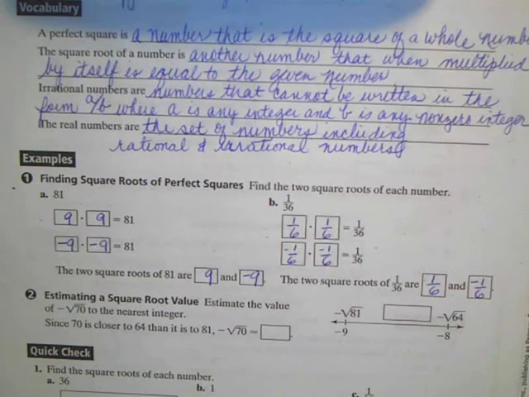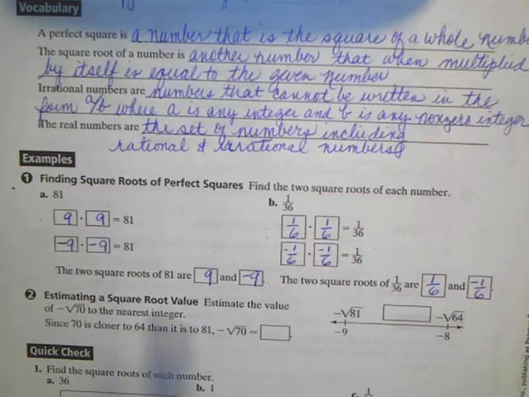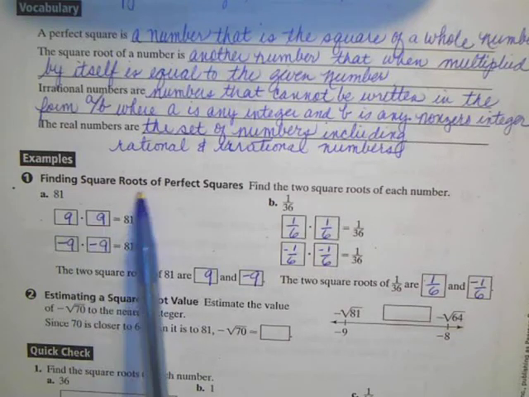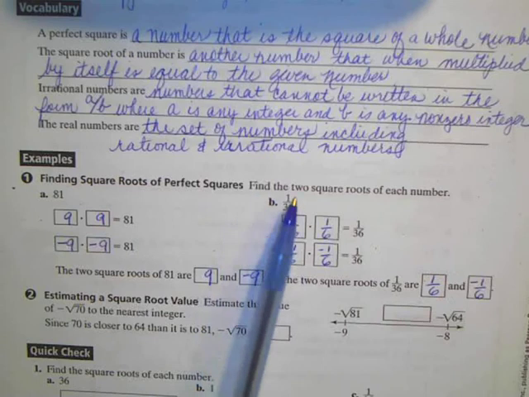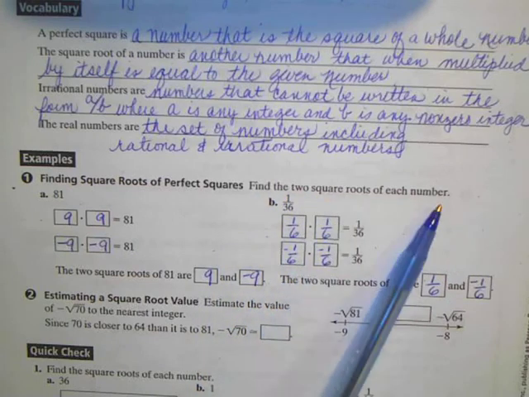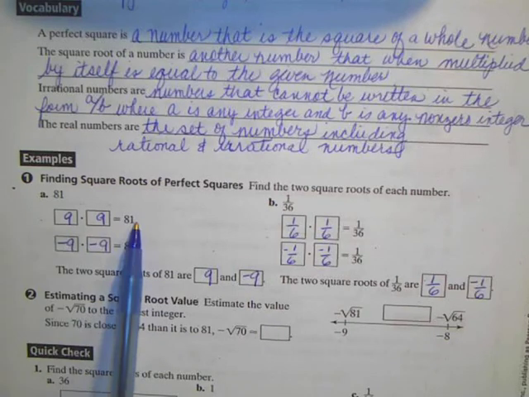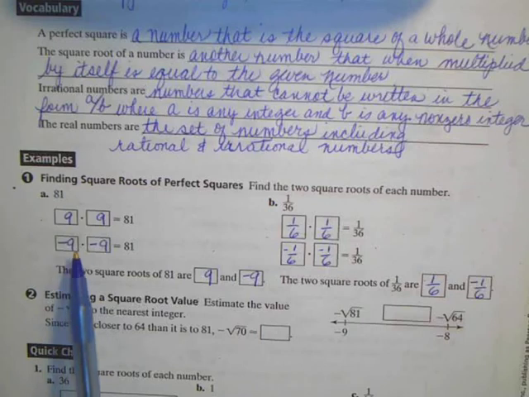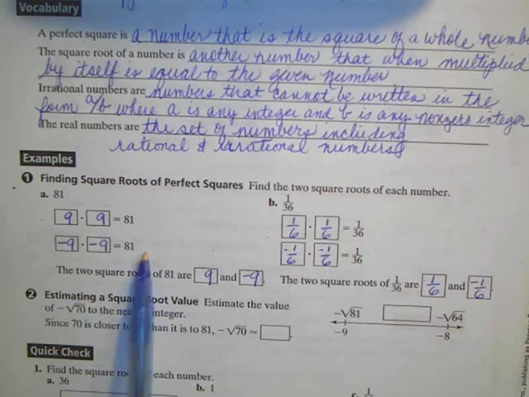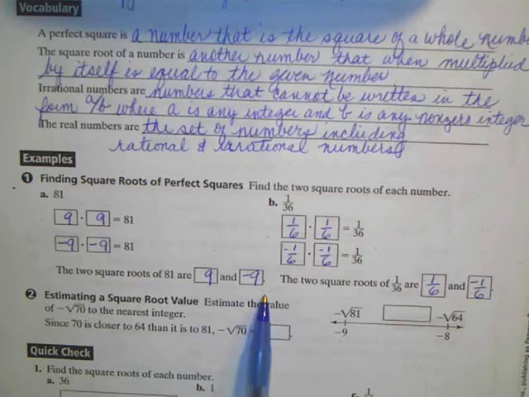Okay, in example number 1, we want to find the square root of perfect squares. So find the 2 square roots of each number. By saying 2 square roots, we're looking for both the negative and the positive square root. So we all know that 9 times 9 is 81. Negative 9 times negative 9 is 81. So the 2 square roots of 81 are 9 and negative 9.